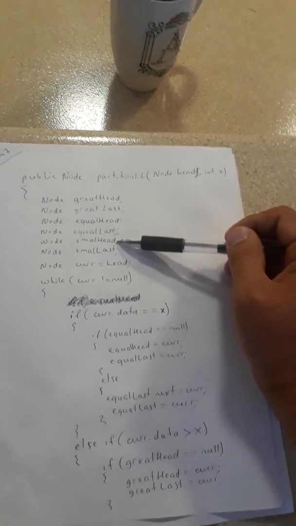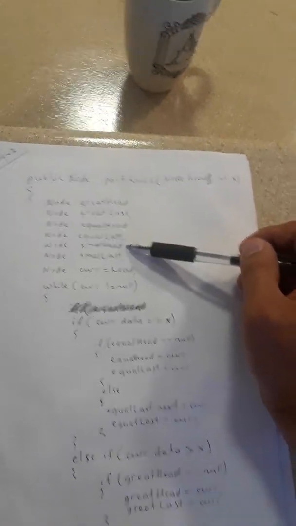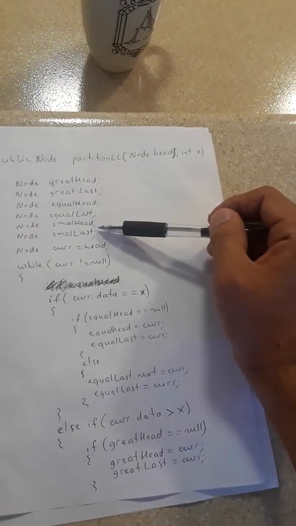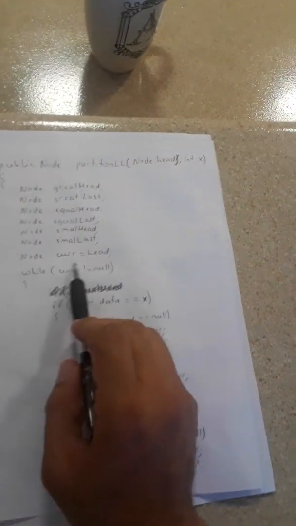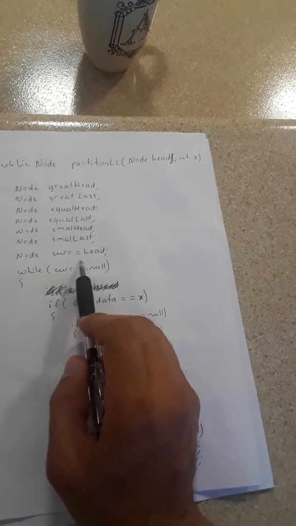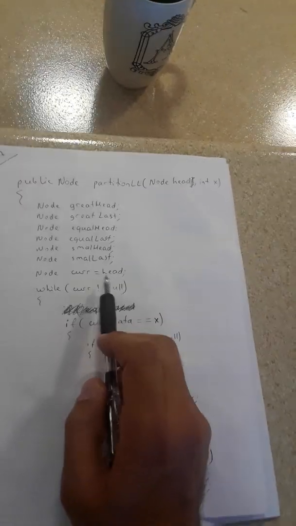Then the small head and small tail are just for the numbers that will be smaller than the partition value, and the current node is just to go through all elements in the given linked list.